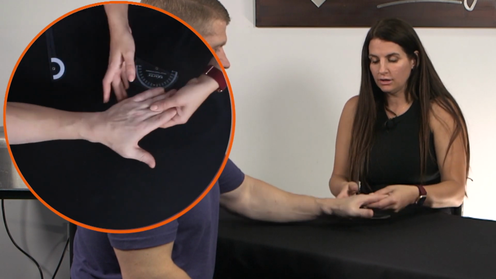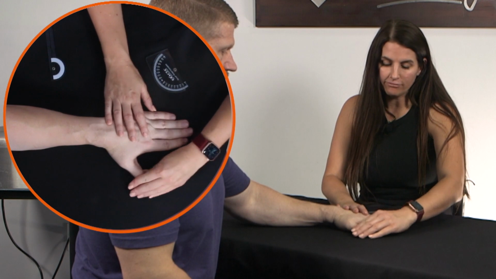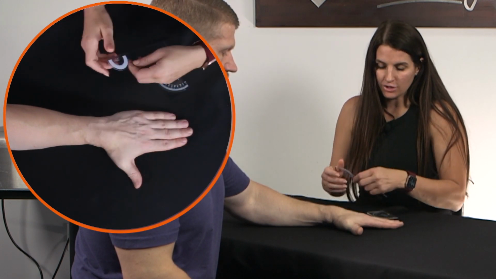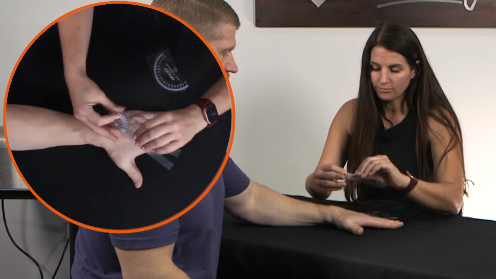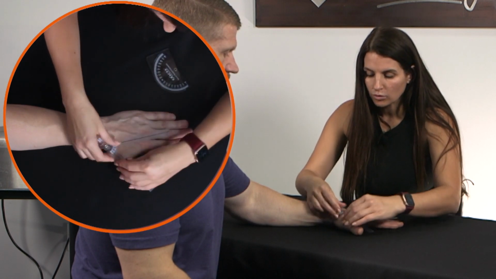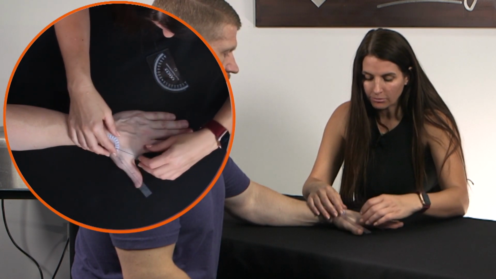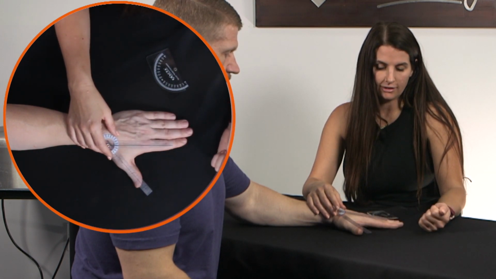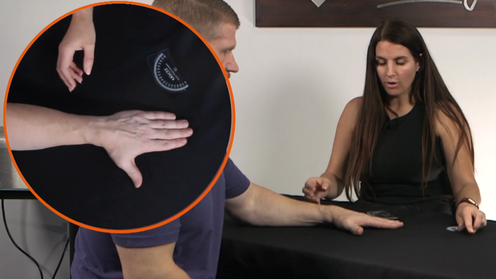Now for doing radial abduction, you lay them flat and bring their thumb out. Same thing, you find the base of that joint, the CMC joint, and you line it up with the metacarpal of the thumb and the metacarpal of the index finger. And that's how you perform radial and palmar abduction.